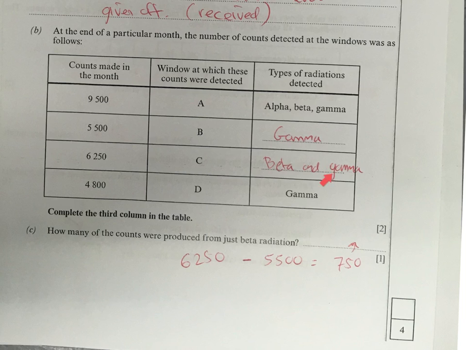So that's no alpha, that's just beta and gamma. And then I'm going to take away this, because this is just gamma. In order to just get my beta, I minus the gamma. So it's 6250 minus 5500, and that gives me 750.